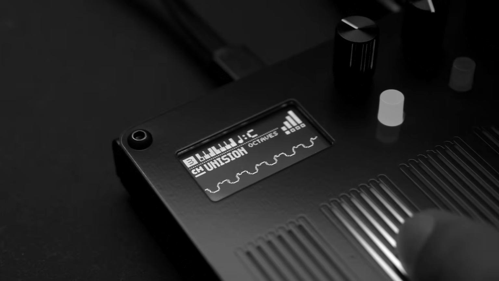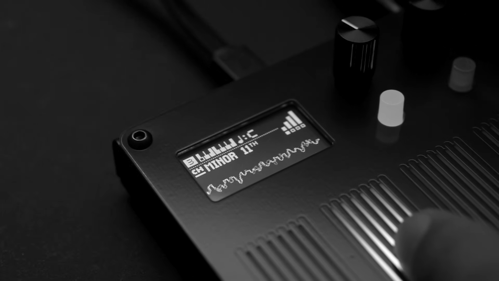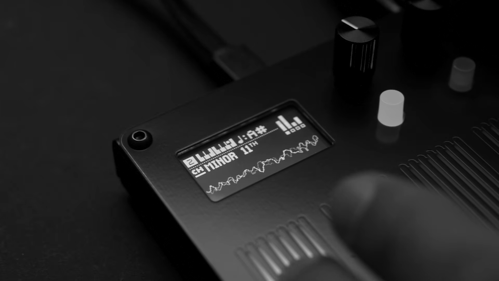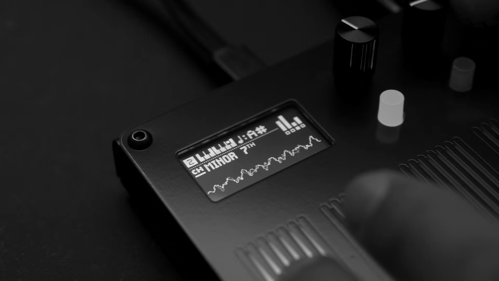In chord mode, you can select from predefined chord types, set the spread and the distribution across the 4 oscillators, altering which oscillator plays which chord degree.